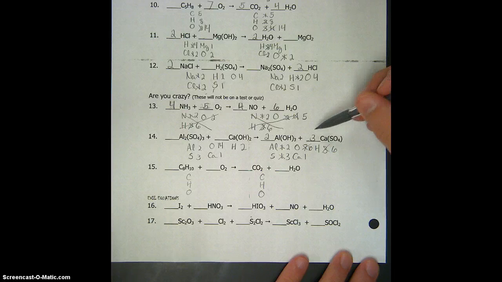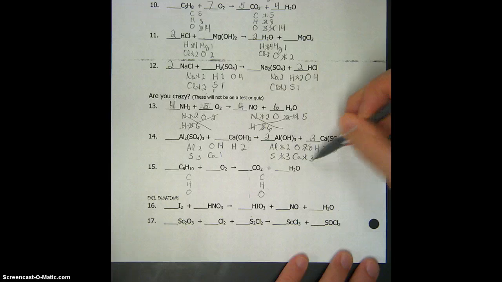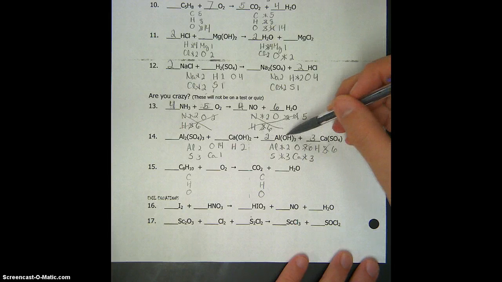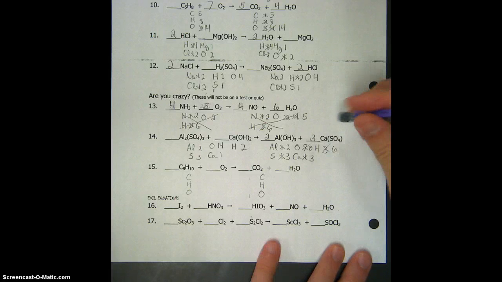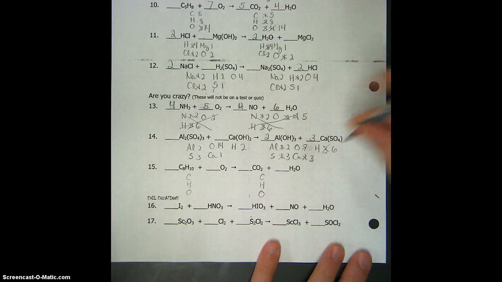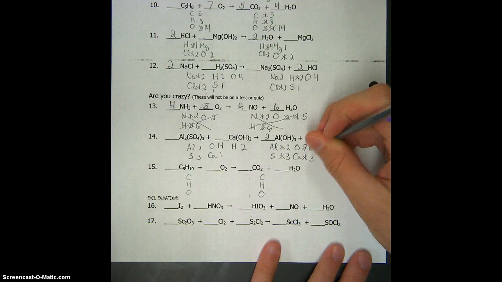It changes my calcium. I have 3 calciums here now. Okay, just update my inventory. I have 3 times 4 for 12 oxygen here, plus the 6 that I'm still getting from over here. So now I have 18 oxygen.